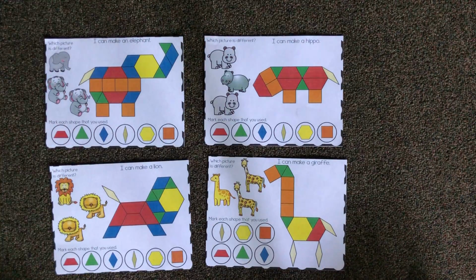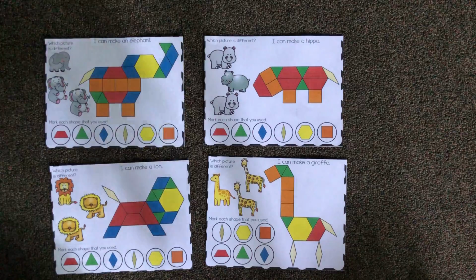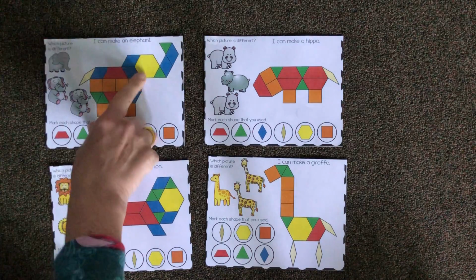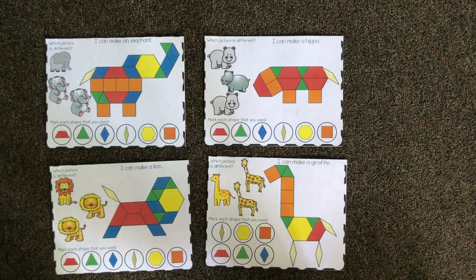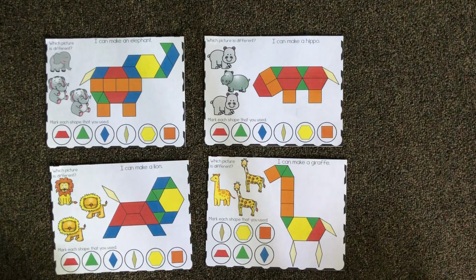So you're going to pick an animal, and you're going to use the pattern blocks to make the animal. So I'm going to start with the elephant over here. So I'm going to get my shapes, and I'm going to start building. So the conversation that can be happening during this is to name the shapes, as well as talk about the characteristics, the attributes of the shape, describe them.